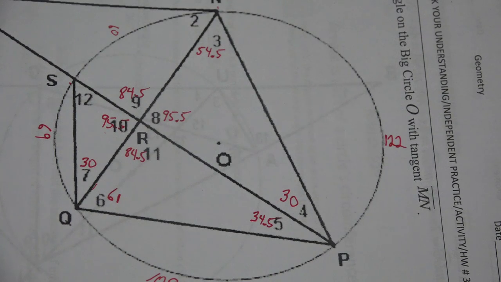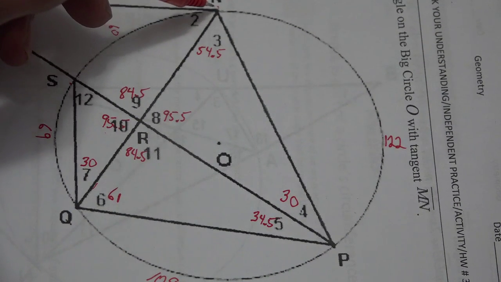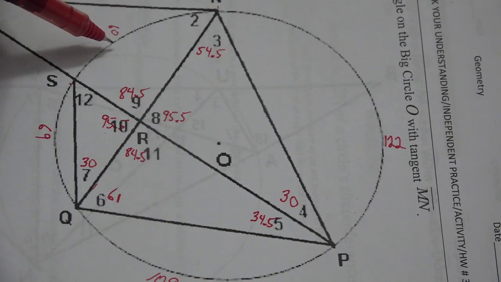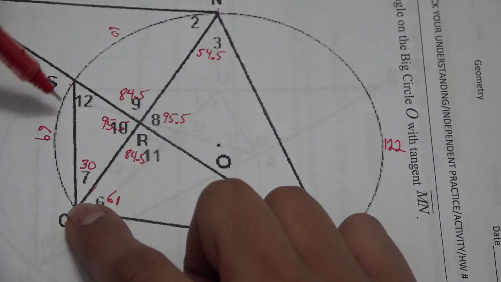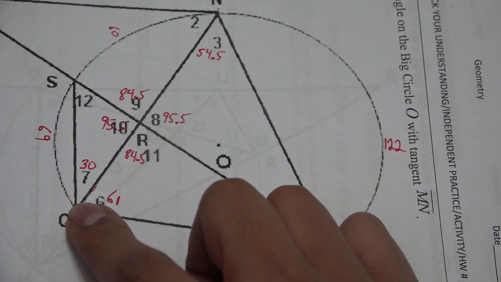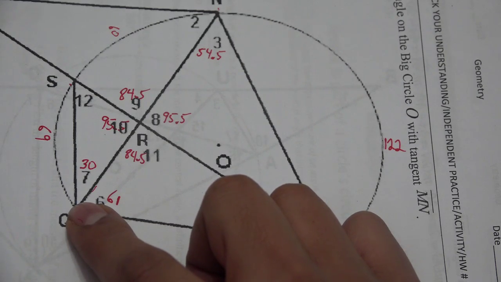Alright, what else? Angle 2. Angle 2 is on the circle, so it's half of the arc it cuts. Well, angle 2 cuts this arc right here. Okay, so what is 60 plus 69? That's 129. Half of that is 64.5.